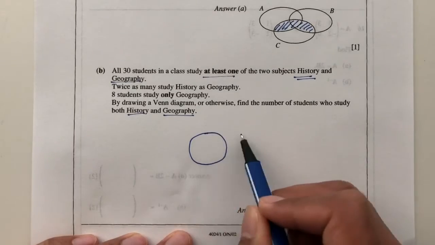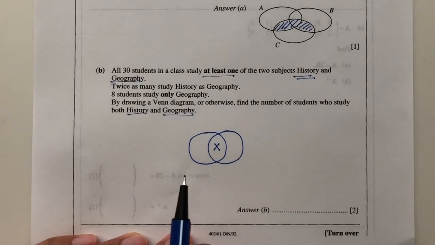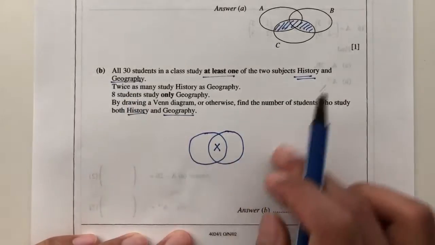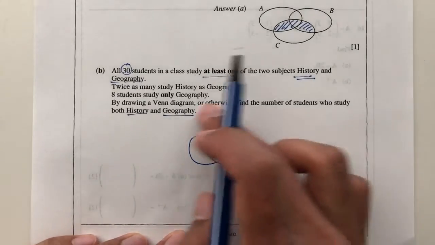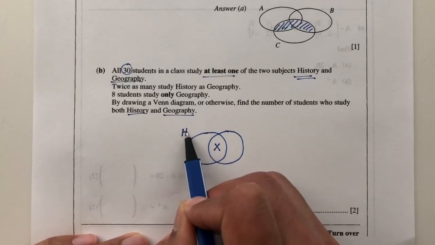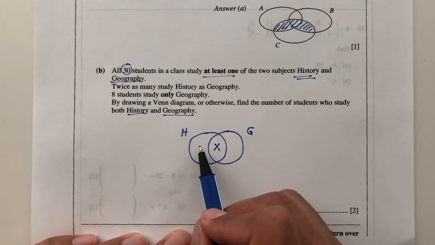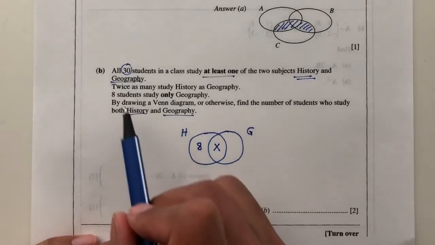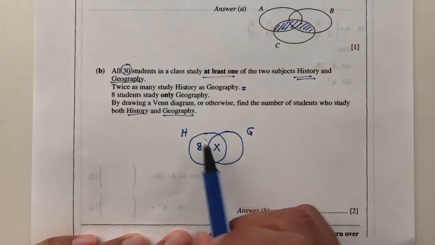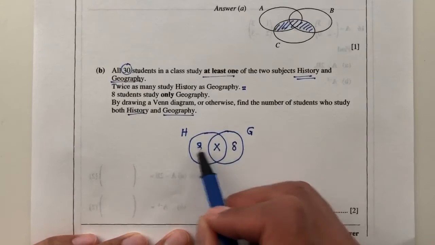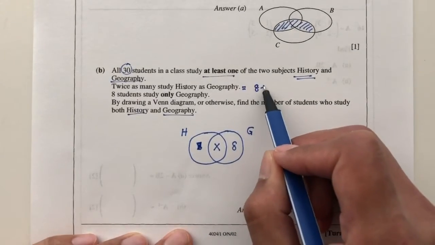So by drawing a Venn diagram here, we are trying to find out this number we don't know. Let's call this one x. So one thing we can do here is we know that everything together is 30 students, everyone together. Now at least one, so basically we don't have anyone outside, everyone must be inside. So let's call this one history, this one geography. So we have to use this information here. 8 students study only geography. Okay, so twice as many study history as geography. So let's see how many study geography. Okay, mistake here. Geography will be here and not here. This is history. So the number of students who study geography will be 8 plus x.